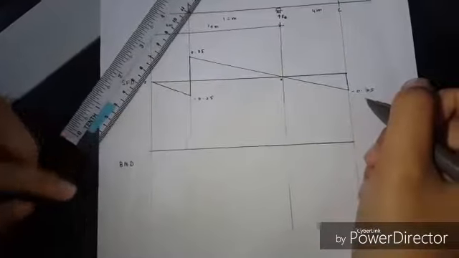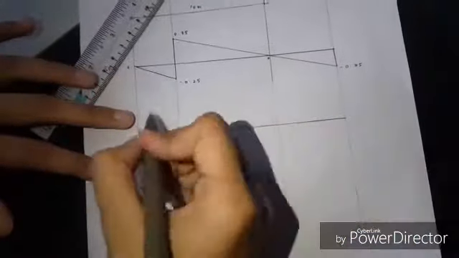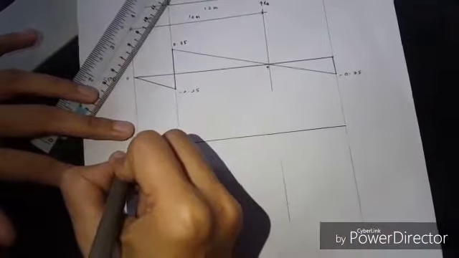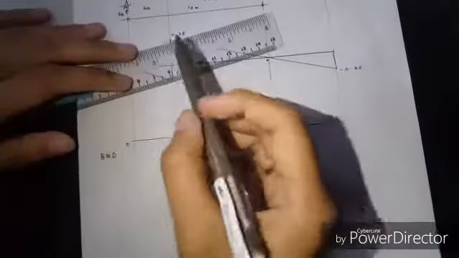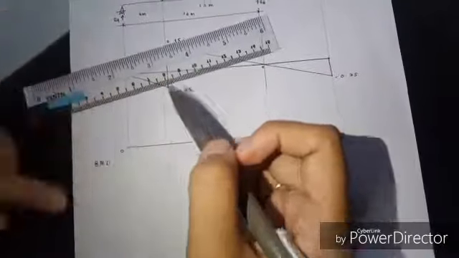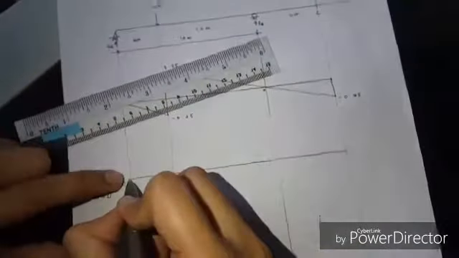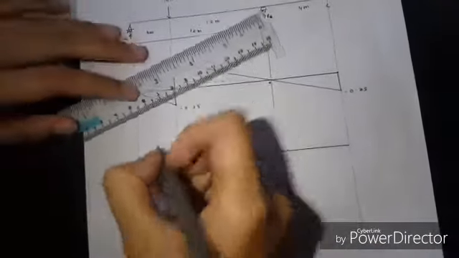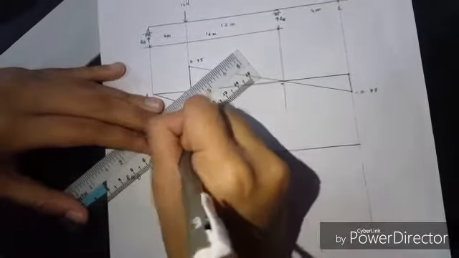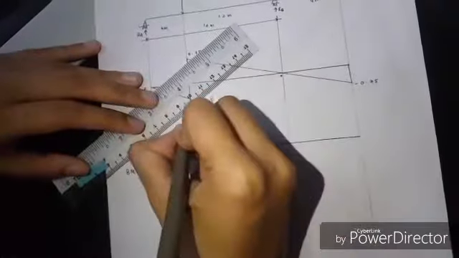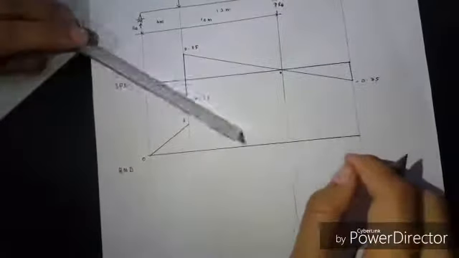And for the BMD, we draw based on the value that we got just now also. So for x between 0 and 4 meter, we got the value here is 3 kilonewton meter.